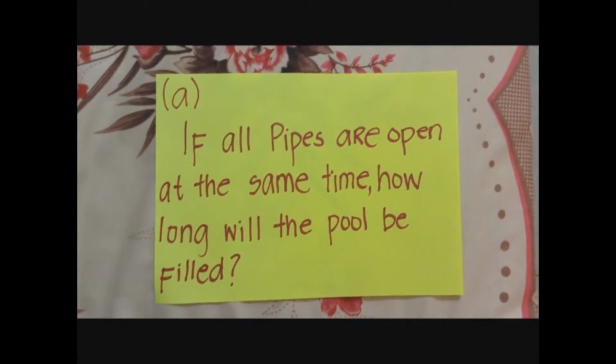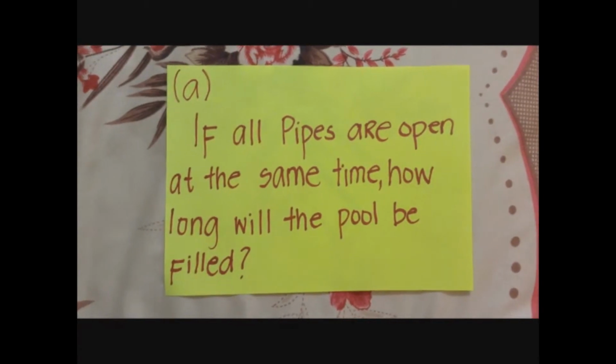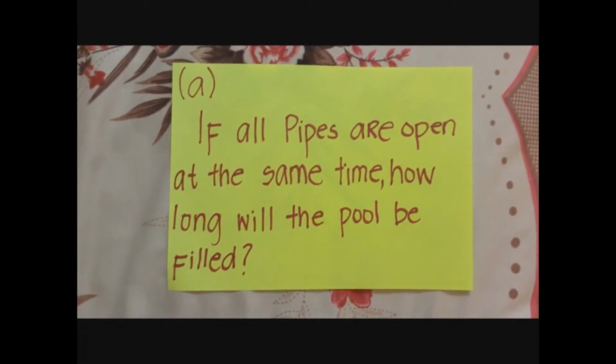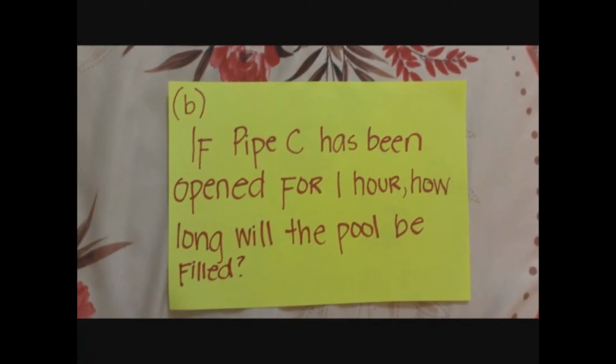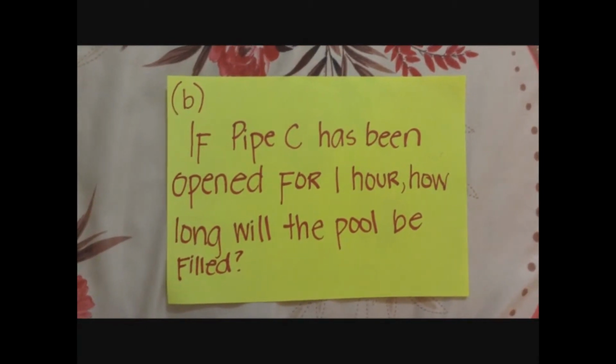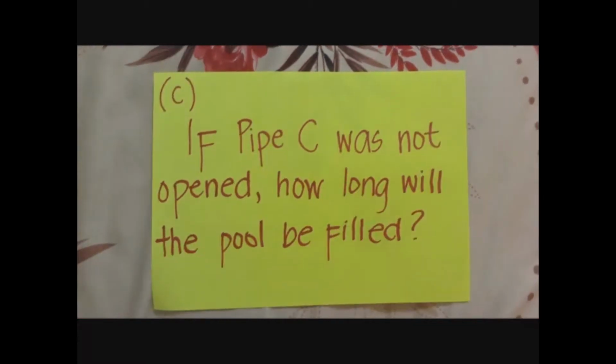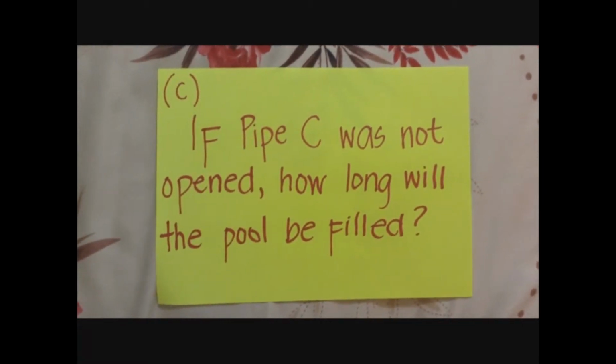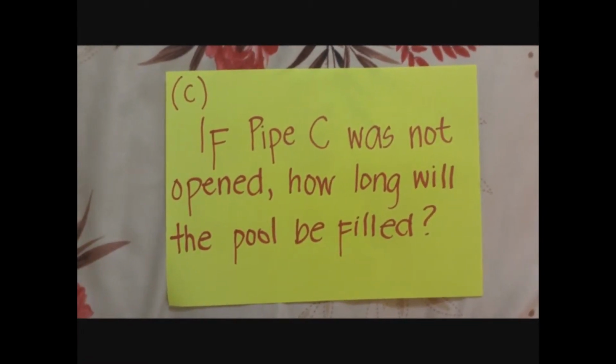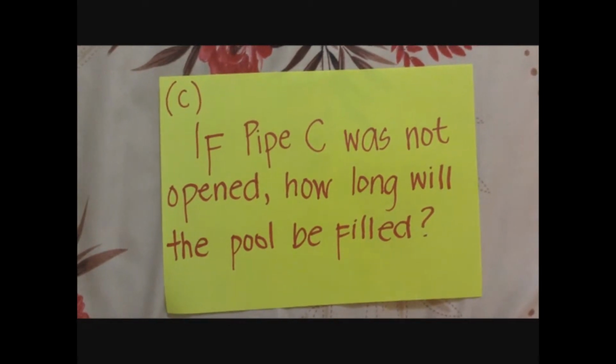Sub-problem A, if all pipes are open at the same time, how long will the pool be filled? Sub-problem B, if Pipe C has been open for 1 hour, how long will the pool be filled? And sub-problem C, if Pipe C was not opened, how long will the pool be filled?